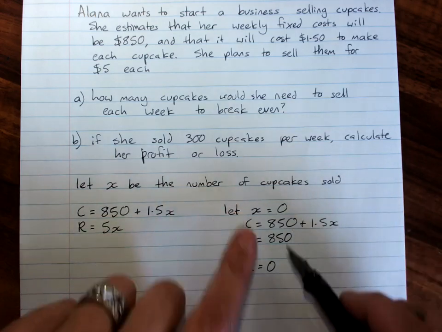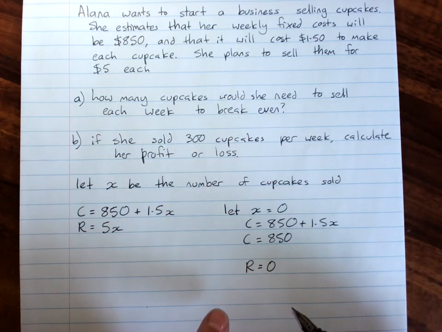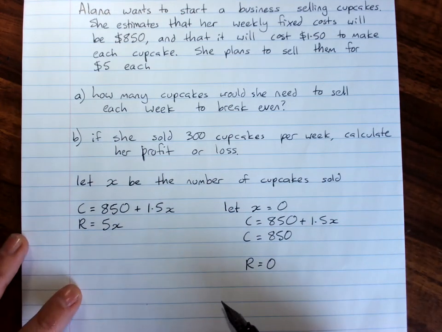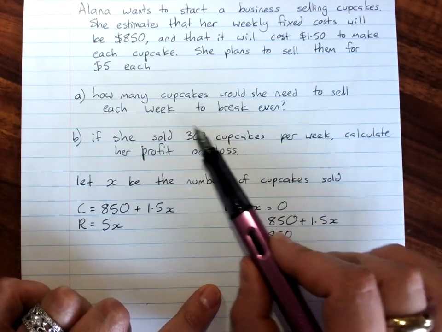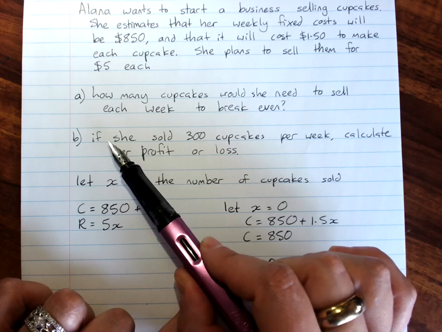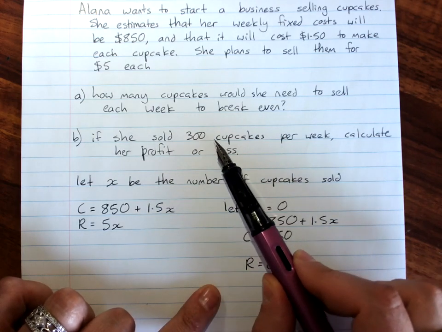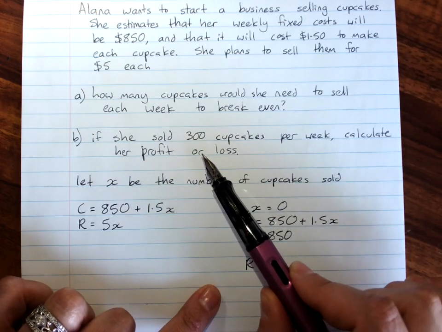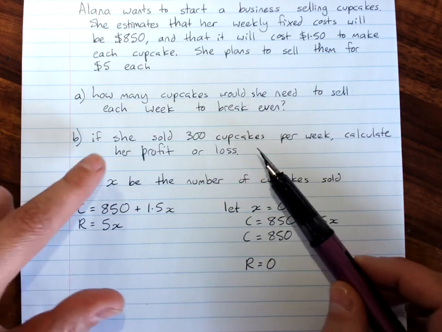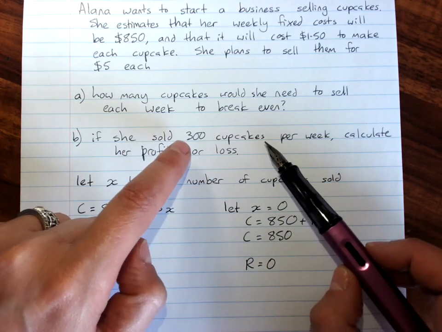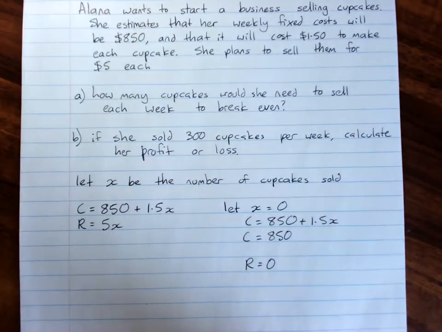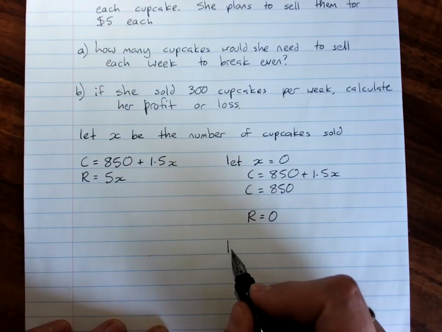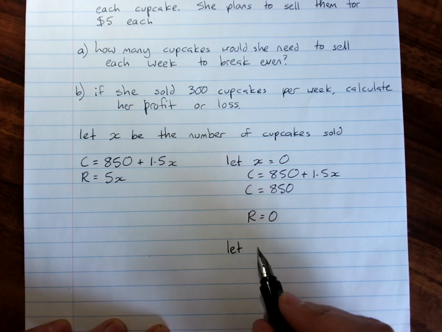So, all this was to say we've got to pick another point to graph our line up to. Now here's a hint. Have a look at the rest of the questions. If she sold 300 cupcakes per week, calculate her profit or loss. If they're going to ask you to work it out for 300 cupcakes anyway, let's pick our other point at 300, because I'm going to have to do this anyway.